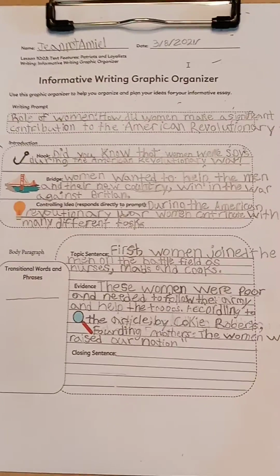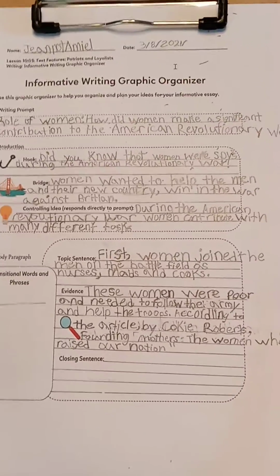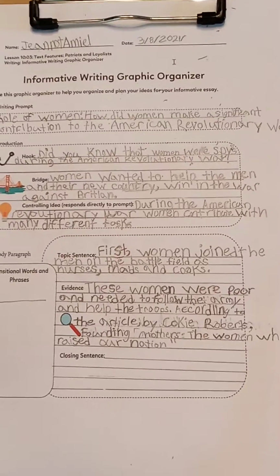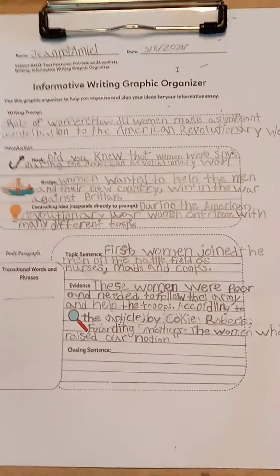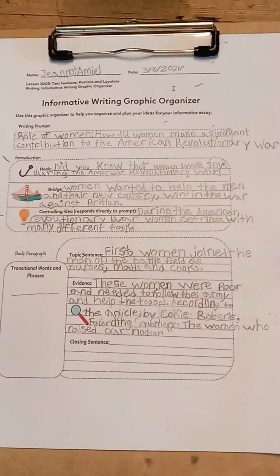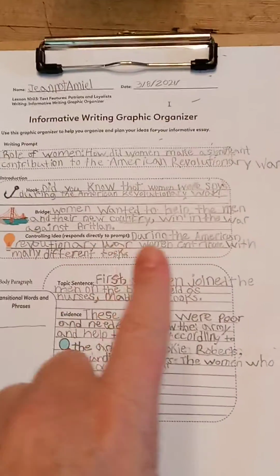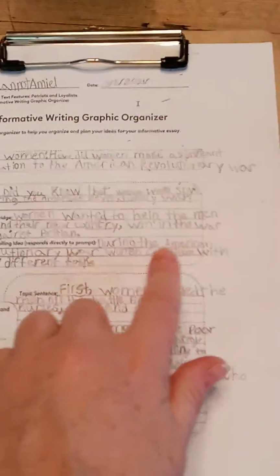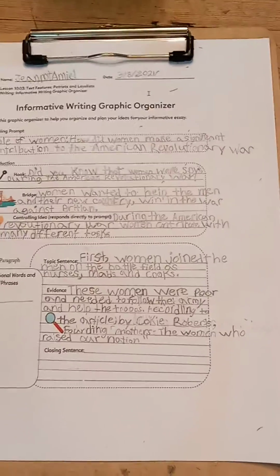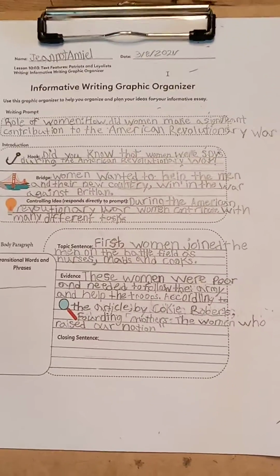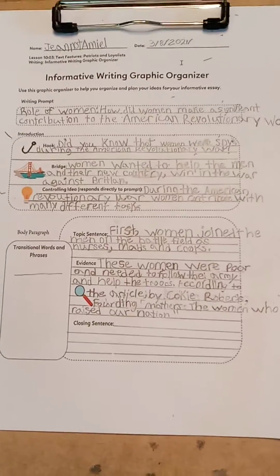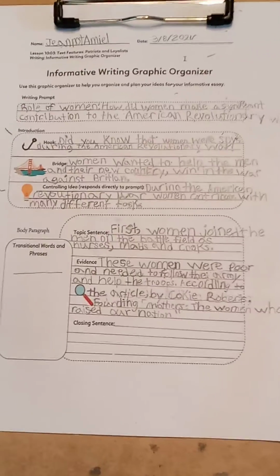So during the American Revolutionary War, women contributed with many different tasks and brave acts. That'll also be added. I think he forgot to write that. So we'll put and brave acts here in just a few minutes. But I'm here to talk to you about the first body paragraph. We need at least 3 more body paragraphs and a conclusion.